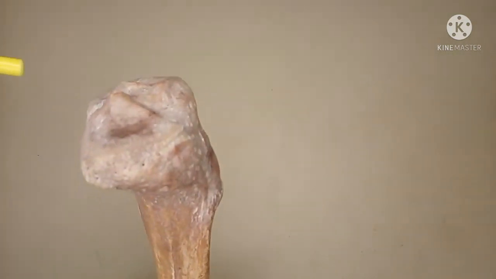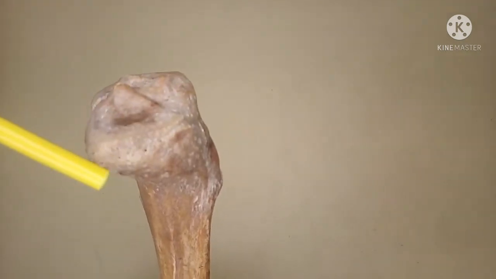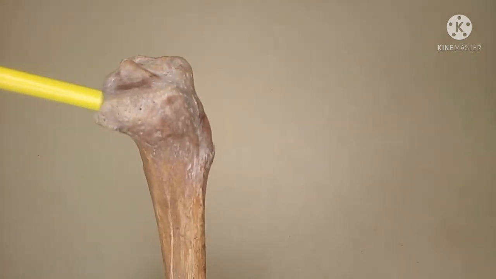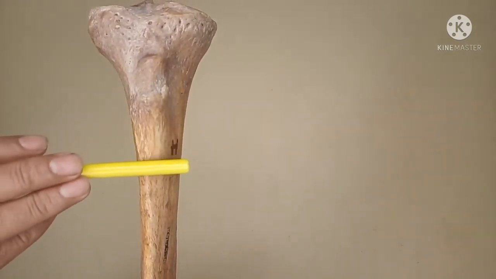Now the upper end includes the medial condyle, the lateral condyle, the intercondylar area, and the tuberosity. This is the tibial tuberosity.